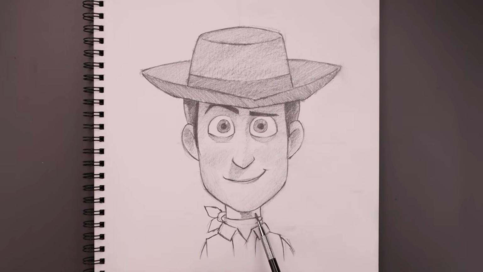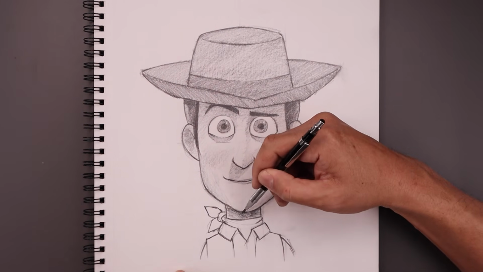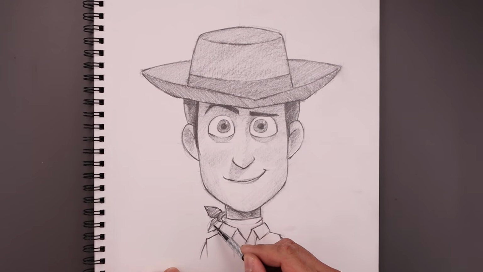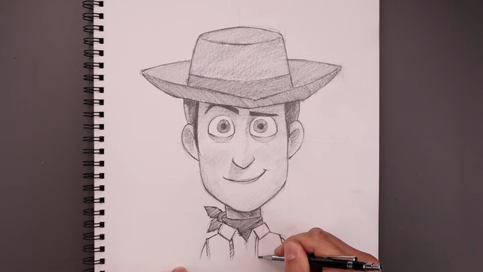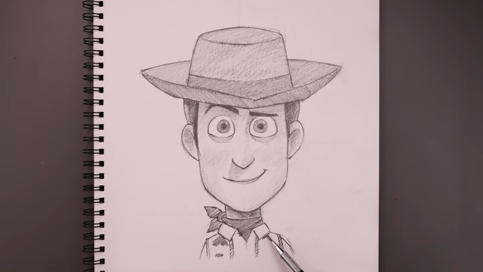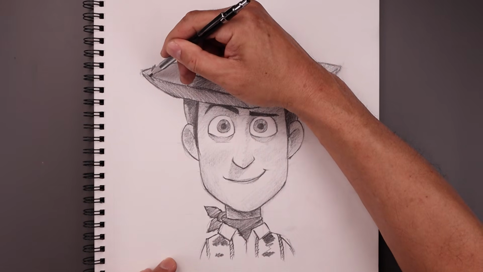And then the head's going to cast a dark shadow across the top of the neck. I'm just going to fade that down. Just darken up the bandana. Now we're going to go back and just add the thick stitches across the hat brim.